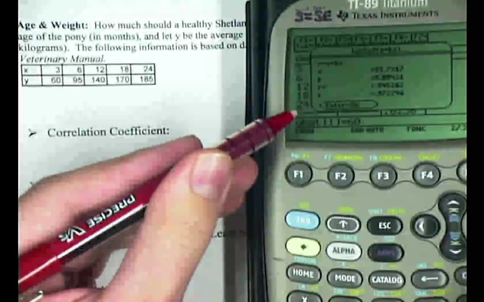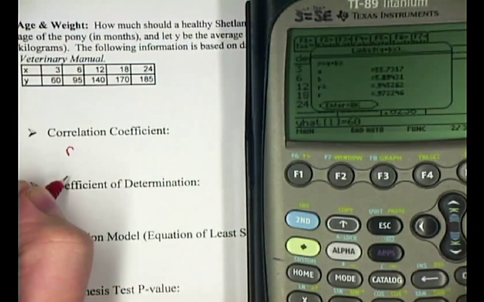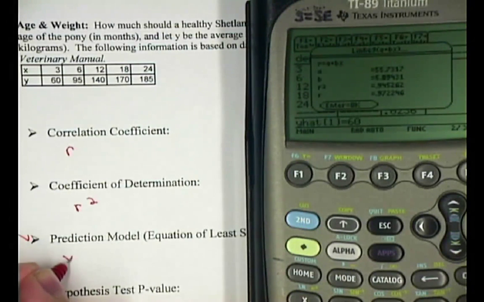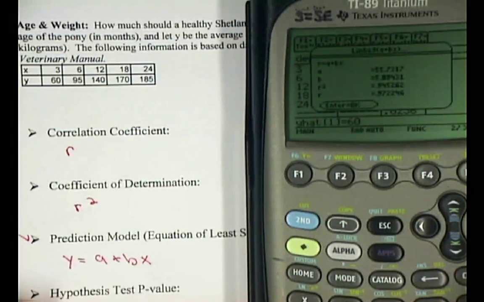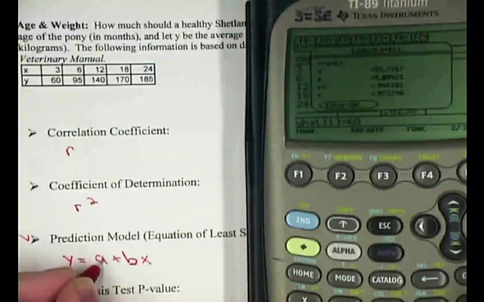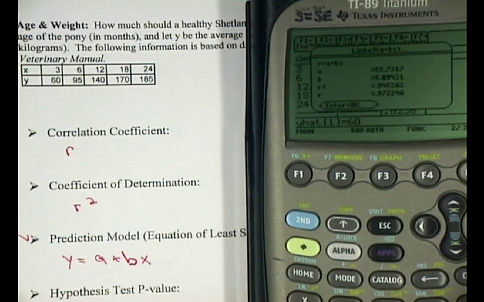The correlation coefficient is R. The coefficient of determination is R squared, and we're using the prediction model A plus BX. Like I said, your book might use AX plus B. It depends. And that's what you get from the Calc menu.